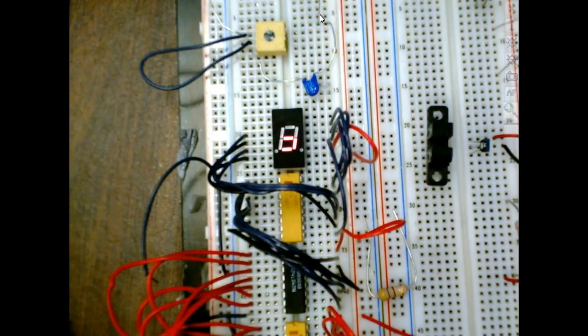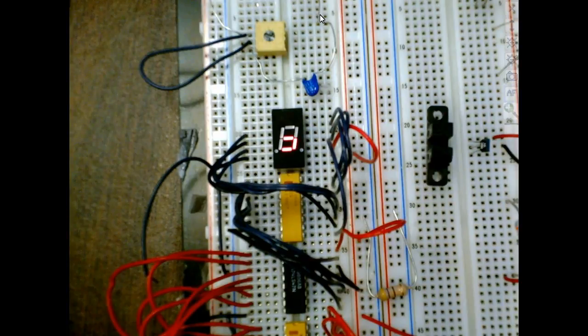So there's an 11. So it just swapped size, right? There's a 12. Here's a 13. Here's a 14. And of course, here's a 15.